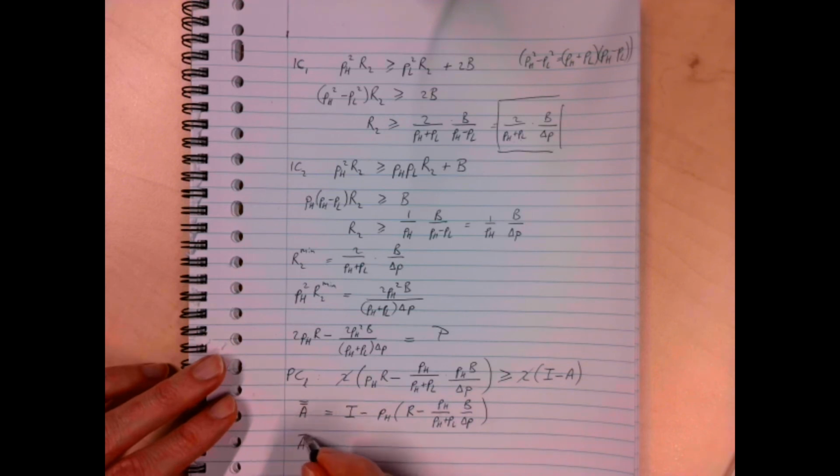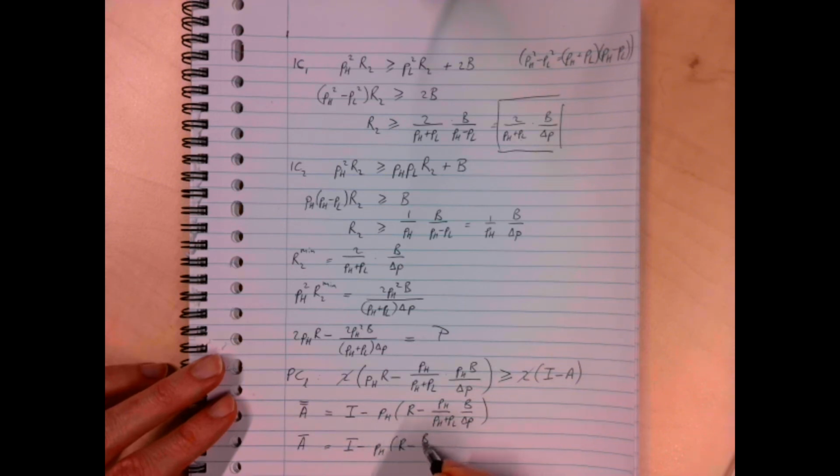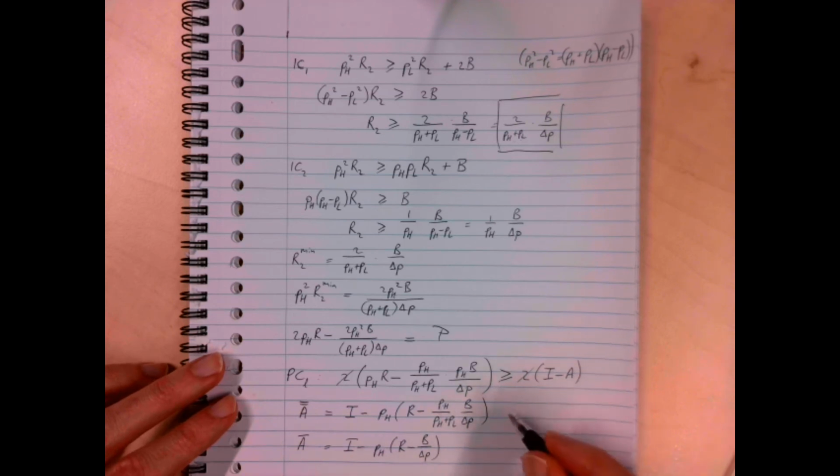And what we want to compare this to is our benchmark. Our benchmark, remember, was this separate financing. And if you remember from the previous model, the benchmark was I minus pH times R minus B over delta P. Can we say something about this? Well, of course, pH divided by pH plus PL is smaller than 1, right? It's something divided by something bigger. So since this factor is smaller than 1, if you work that out, the A double bar is going to be lower than the A bar.